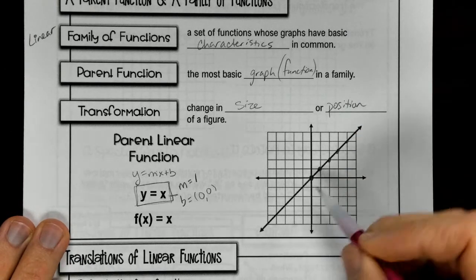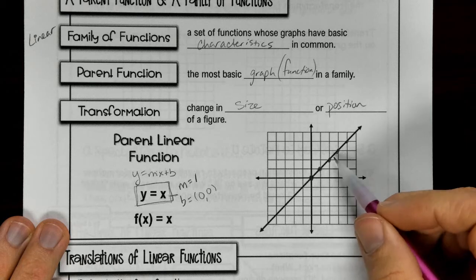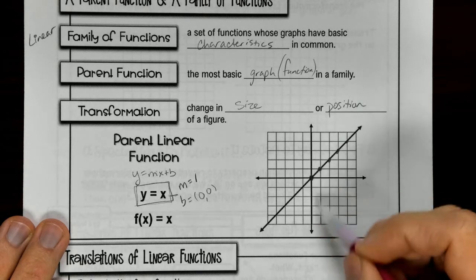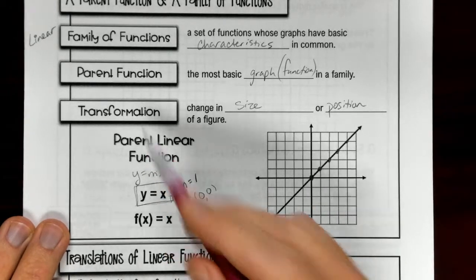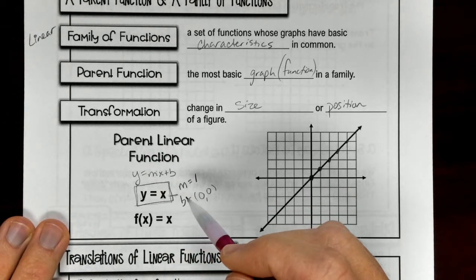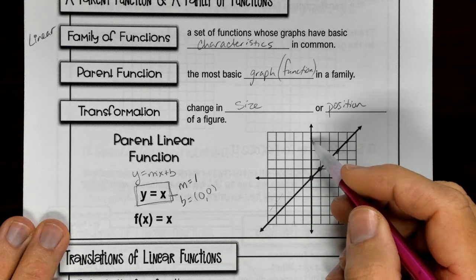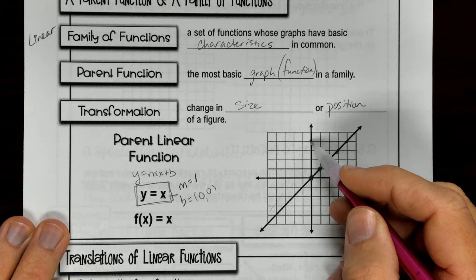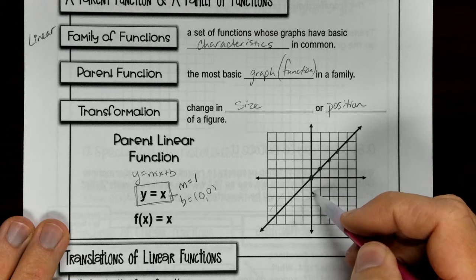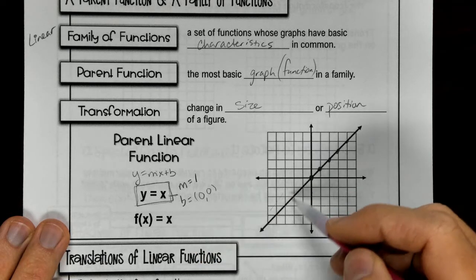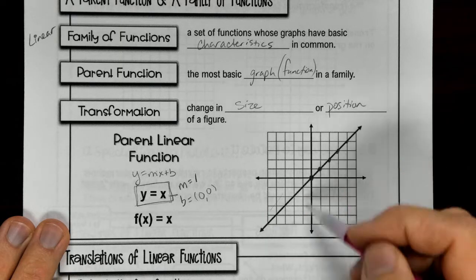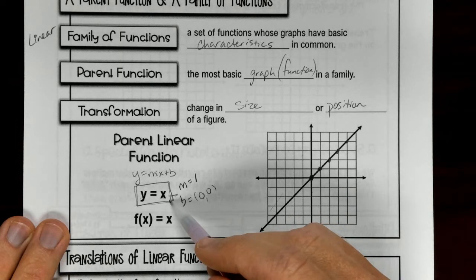Now, any graph that does not cross the origin, or any graph that does not have a slope of 1, is a change, a transformation, to this function. Any graph that crosses the y-axis up here at positive 4, or down here at negative 2, is a change to that function. Any graph that has a slope greater than 1 or less than 1 is a change to that function.